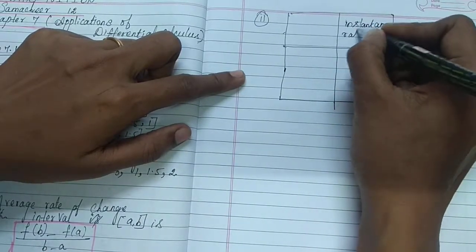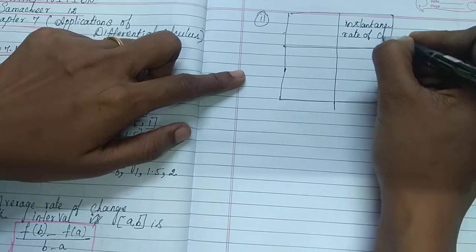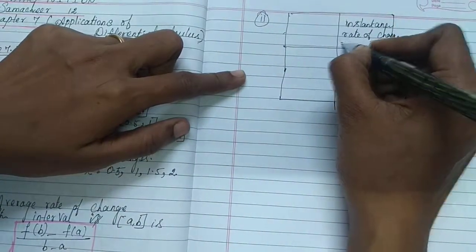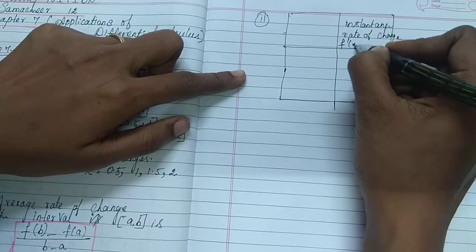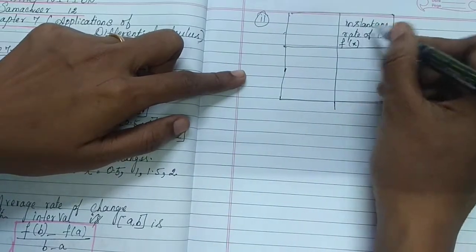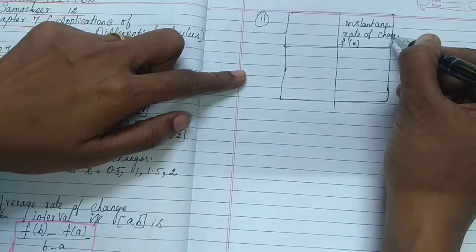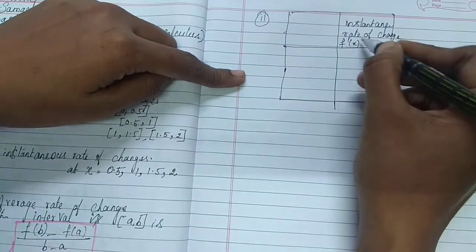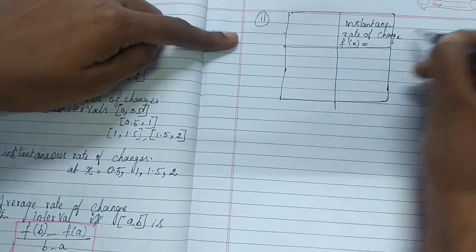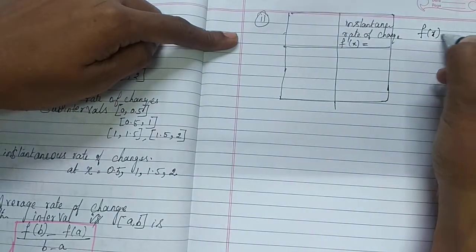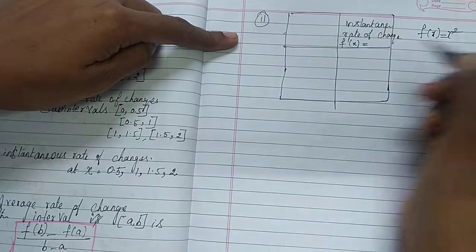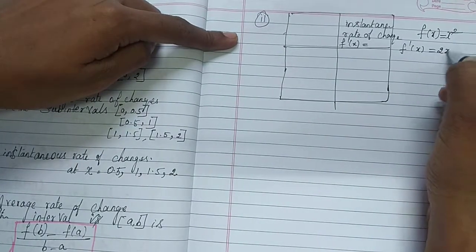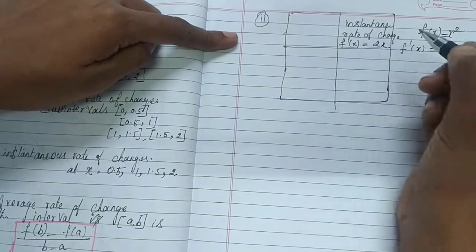Instantaneous rate of change is equal to f dash of x, that is dy by dx. Our f of x is equal to x square. Therefore f dash of x is equal to 2x. So here write 2x.